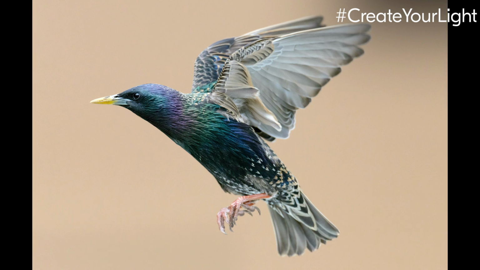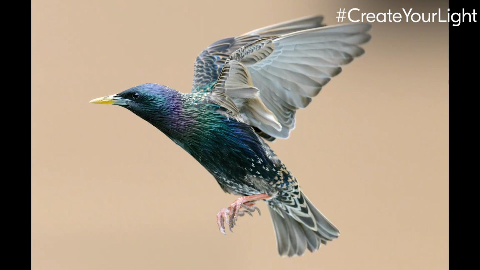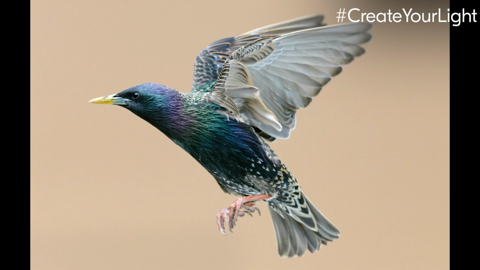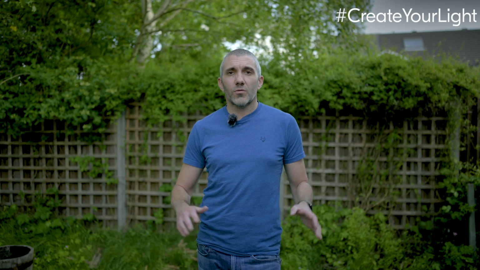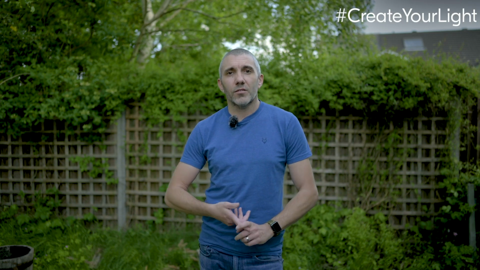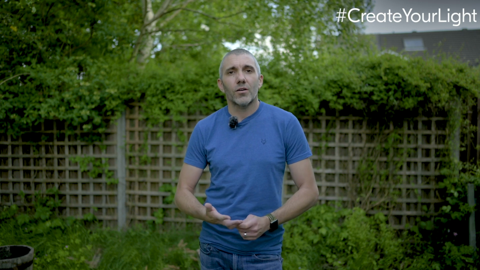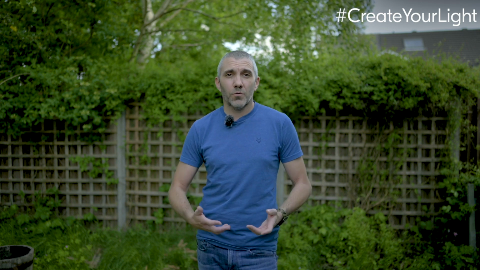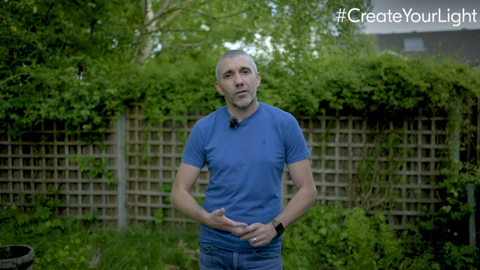Now this was taken in the middle of the day and the light actually would have been quite contrasty, but because it was overcast, it was nice and soft and diffused, and so all those nice details came out in the black feathers and those iridescent colours came out really, really nicely. Again, had it been contrasty, it would have been a very dark subject and it wouldn't have been a very good exposure.